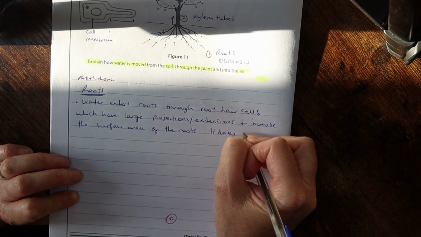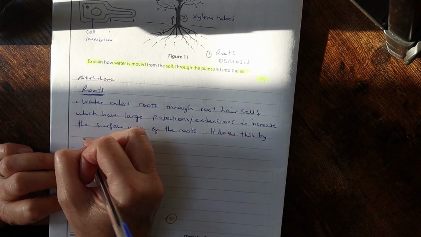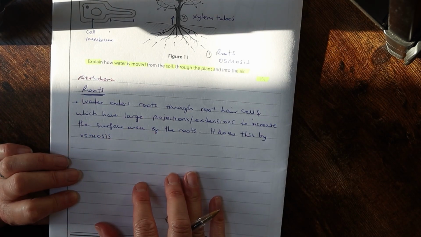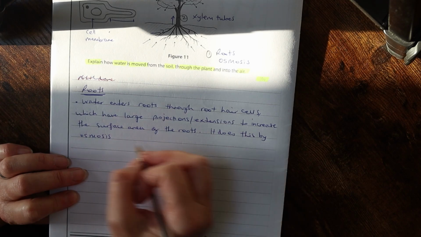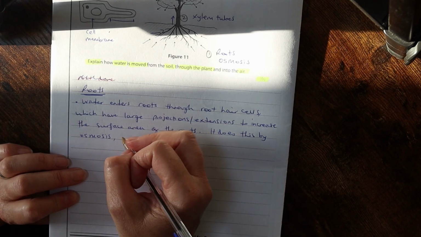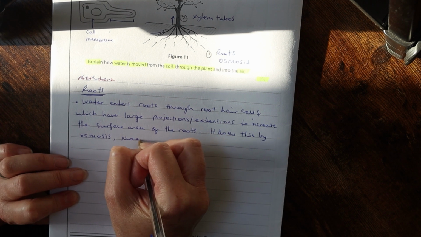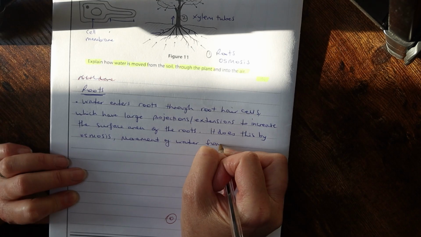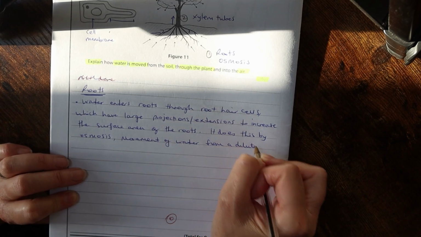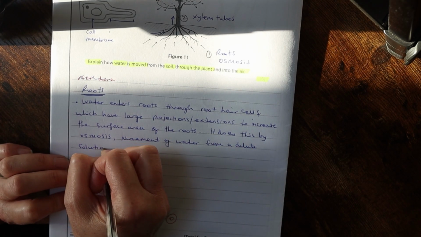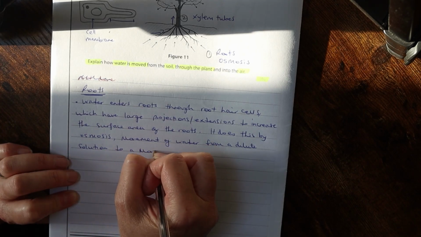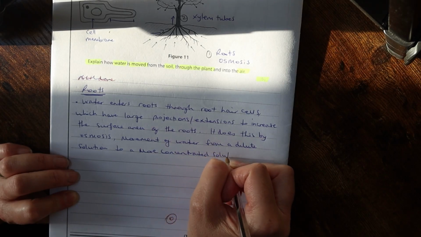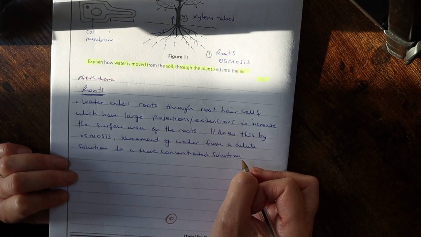It does this by osmosis, which is specifically the movement of water from a dilute solution, which will be in the soil, to a more concentrated solution inside the root hair cells.